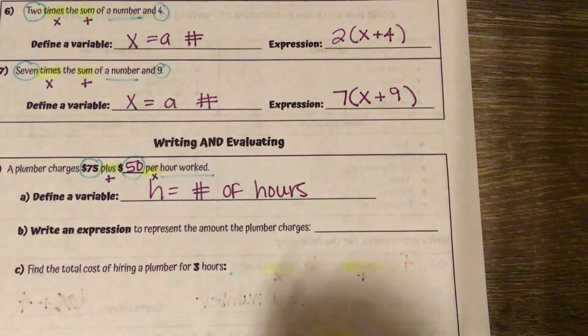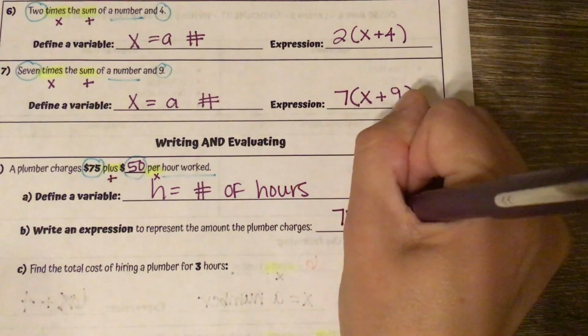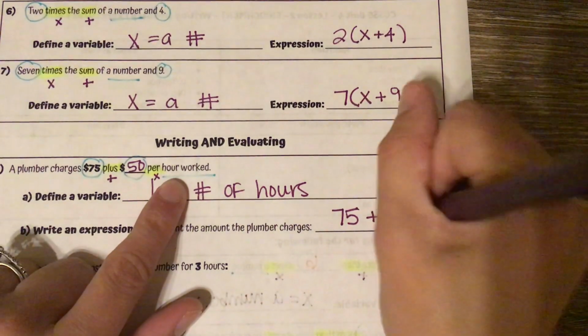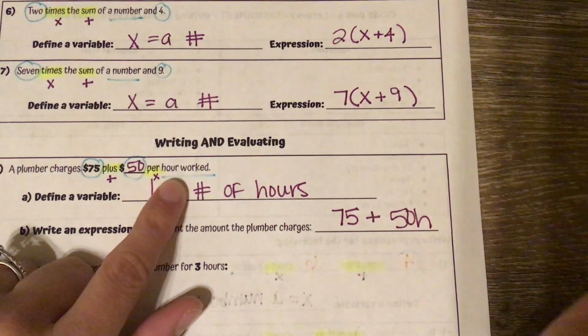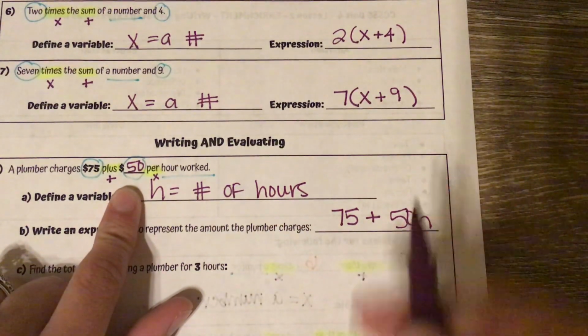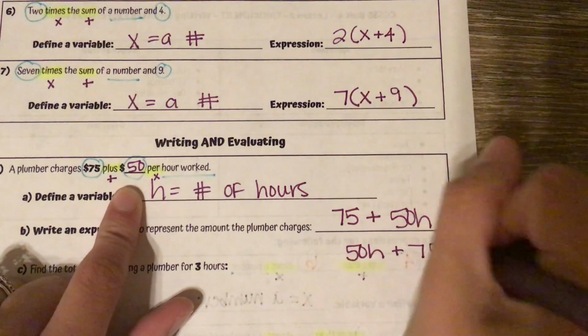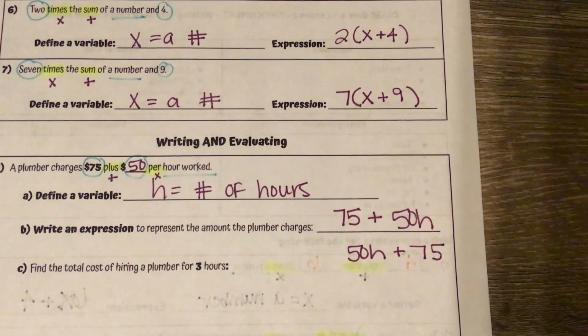So we're doing $75 plus $50 times the number of hours, or 50H. How it's written is really like this, but a lot of times we put our variable first. So if you wrote it as 50H plus 75, that is fine too.